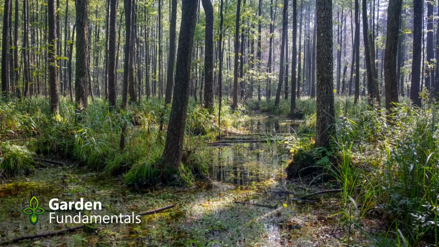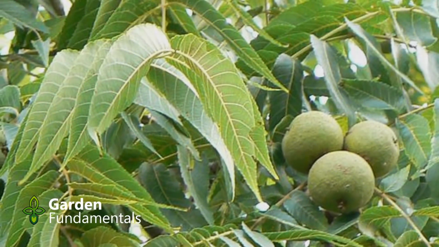Wet areas are also created when the soil has a very high clay content. So it's a good idea to find out how much moisture you have. That will determine the kind of plants that will be happy there. Now let's look at some so-called problem areas in the garden.